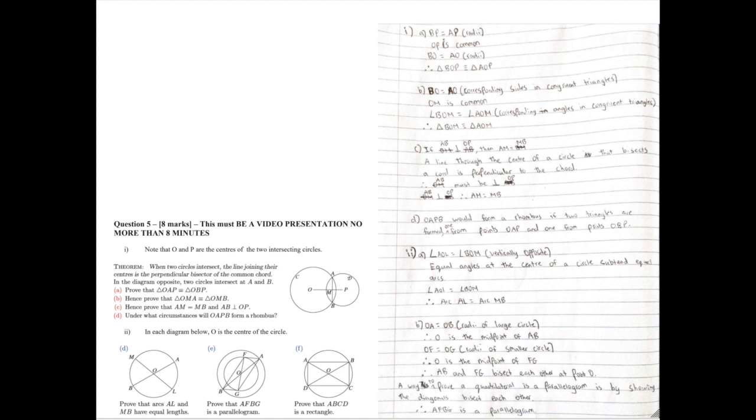For question 5b, we need to prove that triangle OAM is congruent to triangle OMB. Now for this, we're going to be using the SAS congruency test.